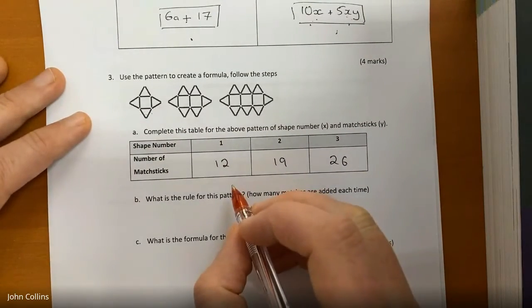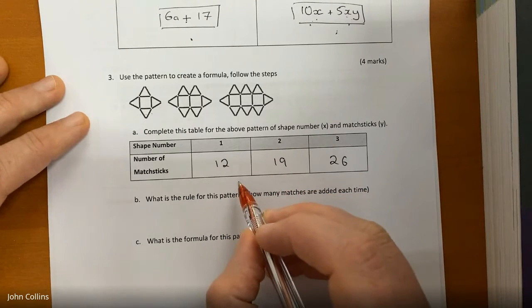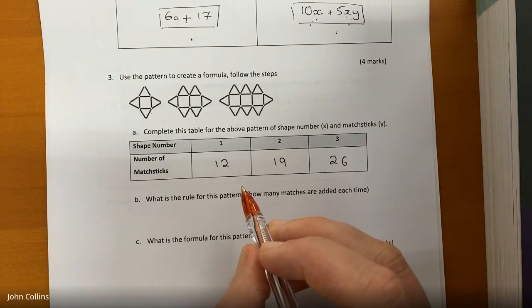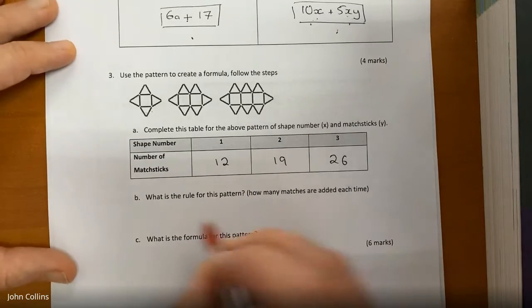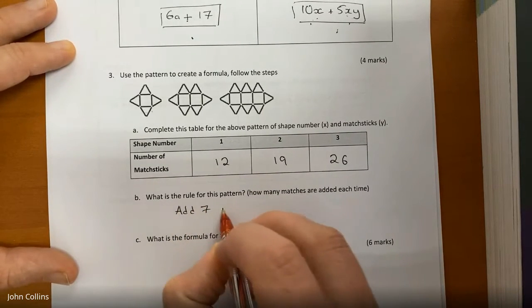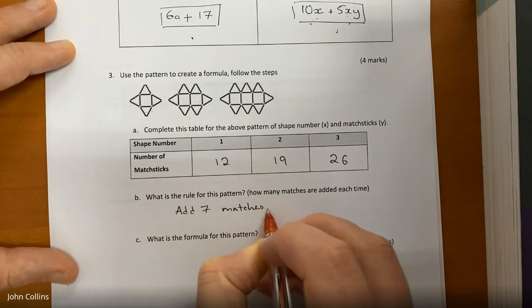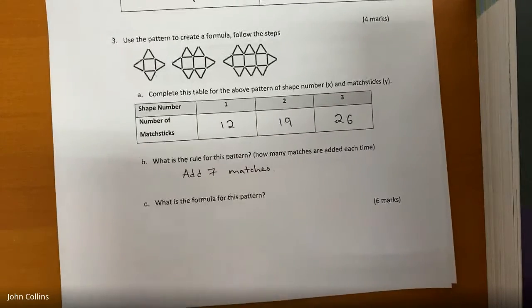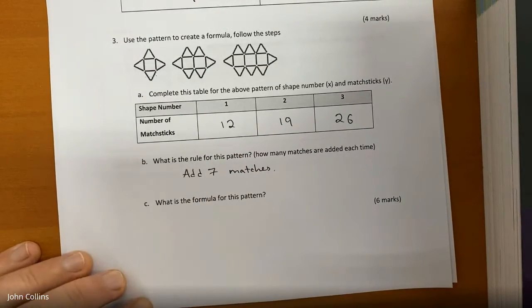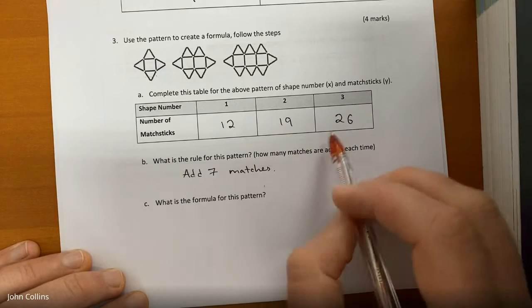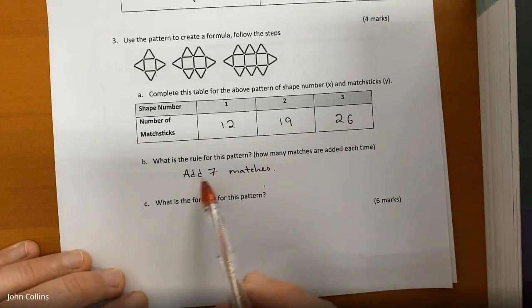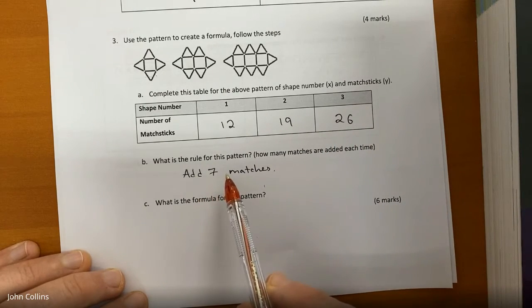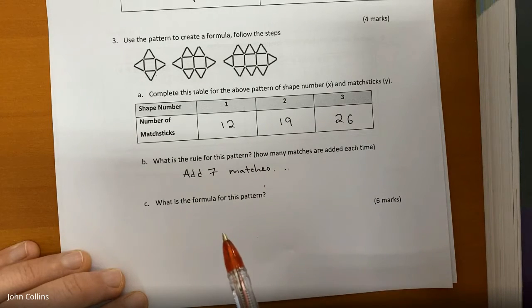What's the rule then? So Ethan says 7. I suppose you want to be a little bit more specific. It's to add 7 matches. So be more specific, or matchsticks. Is it add, subtract, multiply, or divide? Use the operation as well. So the operation is to add 7, or you could say just plus 7. You would lose marks. So if you just wrote the number 7, there's 2 marks going for each thing. So if you got the table completely right, that's 2. If you said 7 and not add 7, you're going to get 1 out of 2 for this.